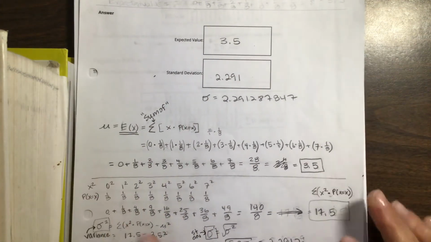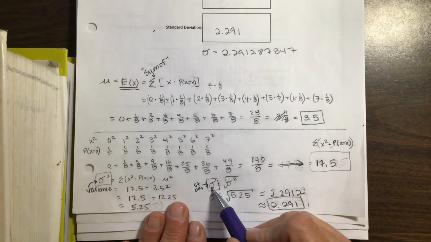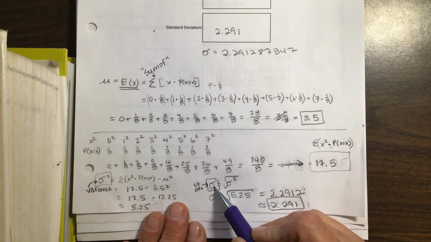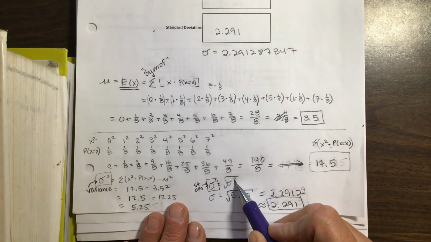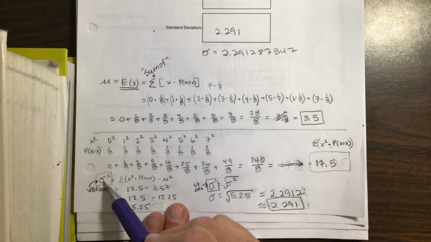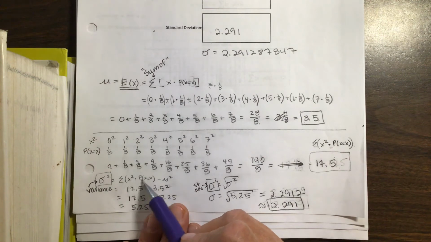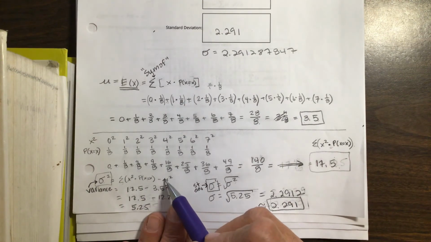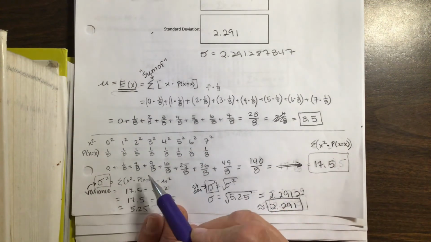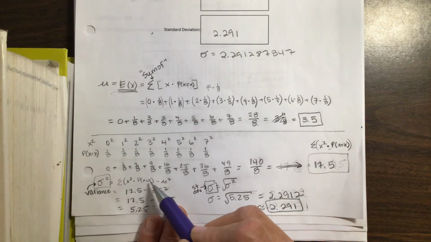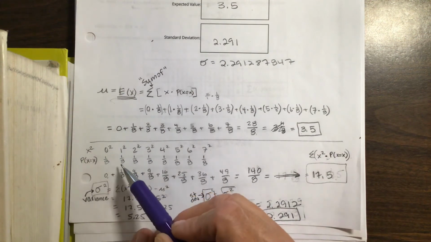Finding the standard deviation is more complicated. Well, this is the formula for the standard deviation. It equals the square root of the variance. And this is the formula for the variance. The sum of x squared times the probability minus the mean or the expected value squared. So we're going to do this part. It's a little bit tedious, but you can do it. This is how I do it, and I think this is how Coach Chambers does it.